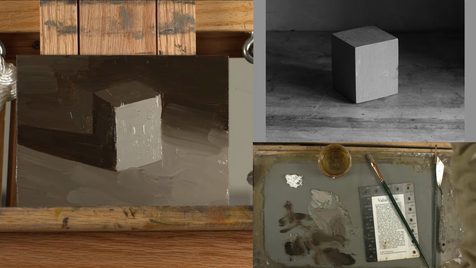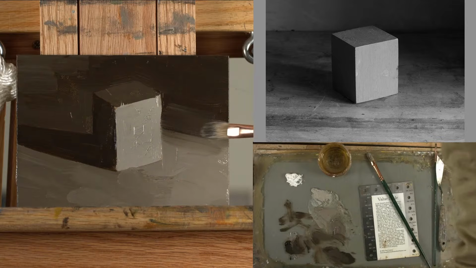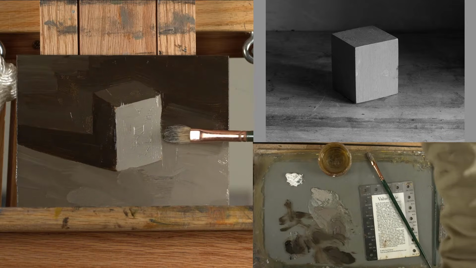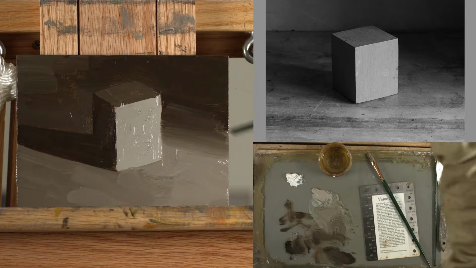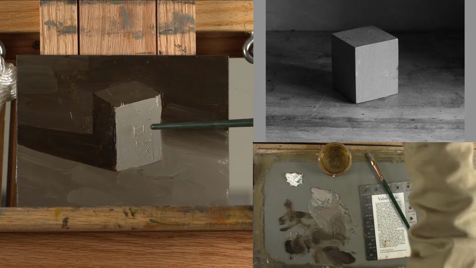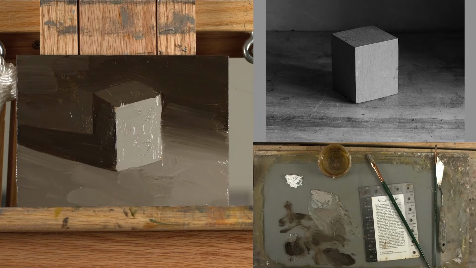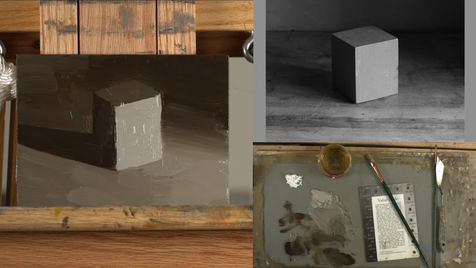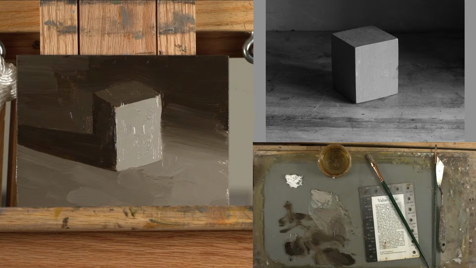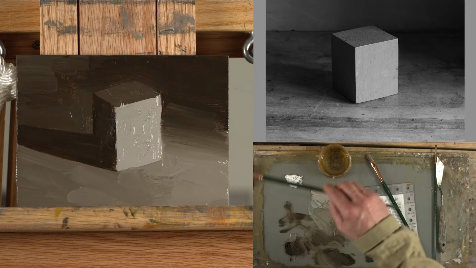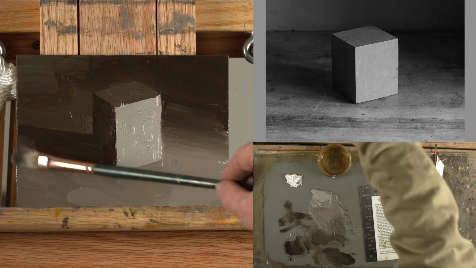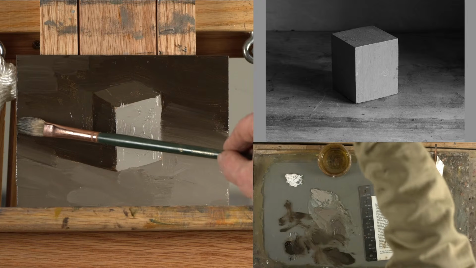Just softening this edge here, blending a little bit. Immediately, this part of the painting feels like it's now pushed behind this one. I'm going to restate these edges of the cube when I've done with this. Soften that edge there. Immediate depth. Cool. Same thing for the cast shadow. You almost can't see it back here because the edges have got so soft, right?